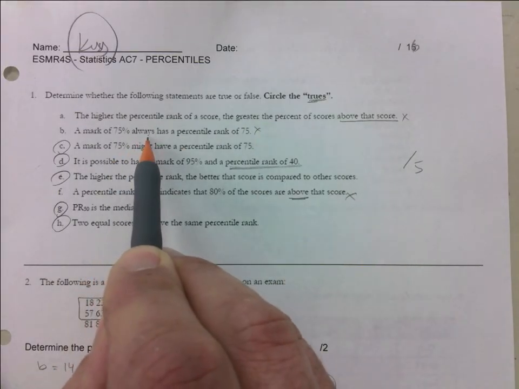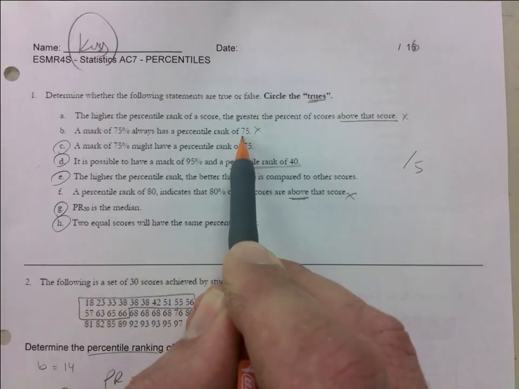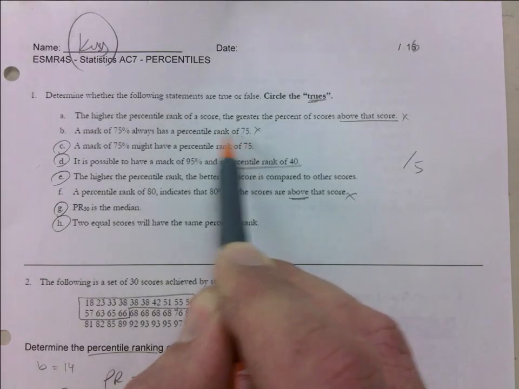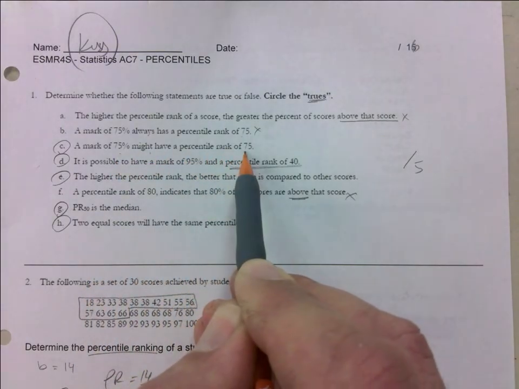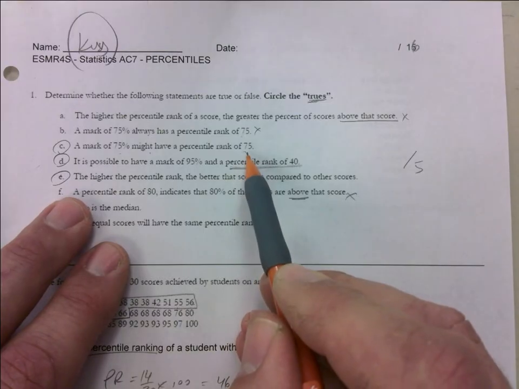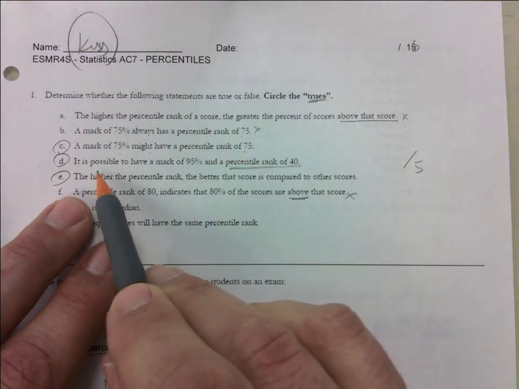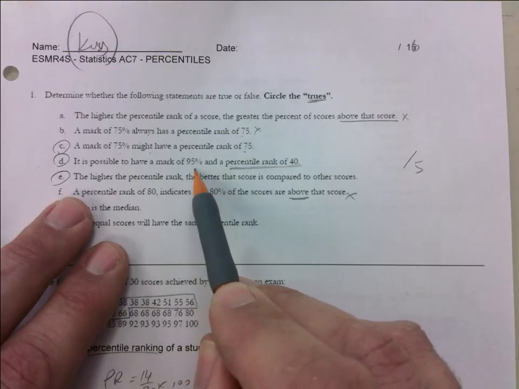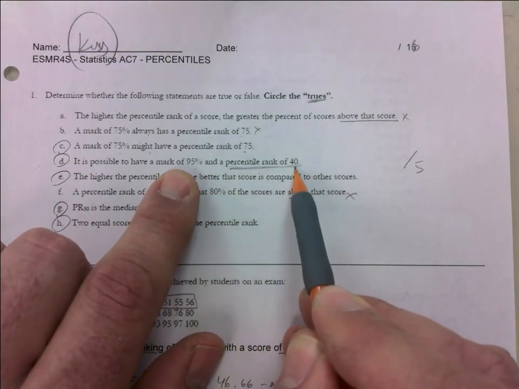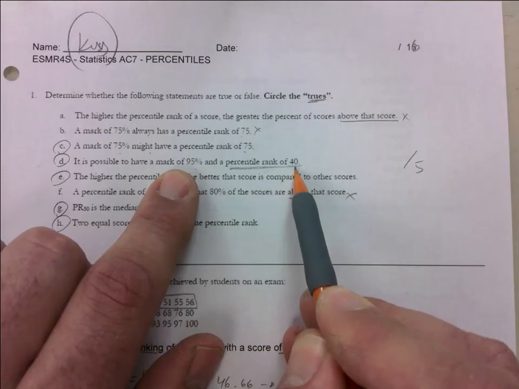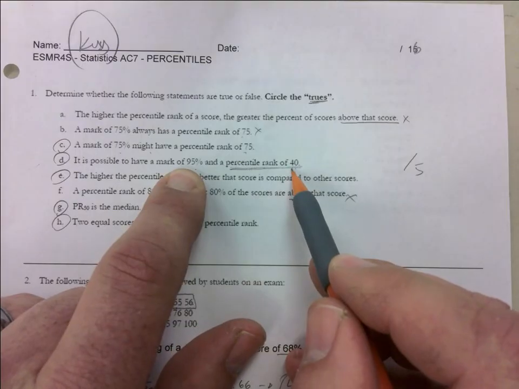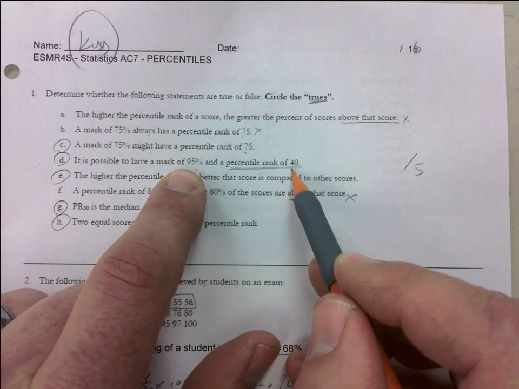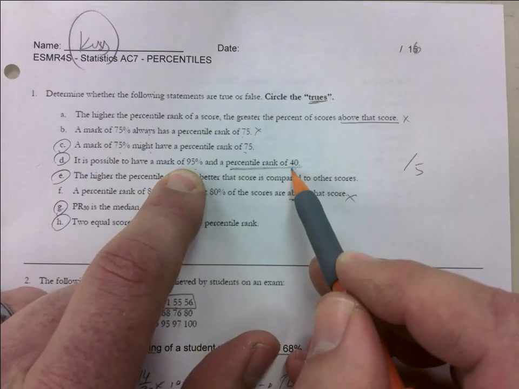A mark of 75% is always a percentile rank of 75? No. A mark of 75 might have a percentile rank of 75. That is actually true. It could be. It is possible to have a mark of 95% and a percentile rank of 40. That is true. You scored really high on that test, but compared to everybody else, there are more people above you than below you, right?